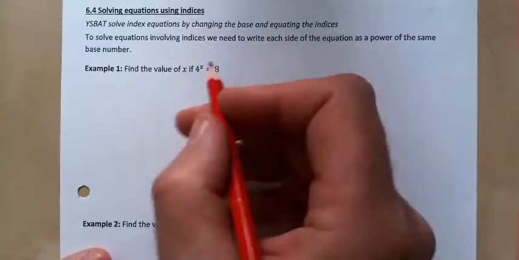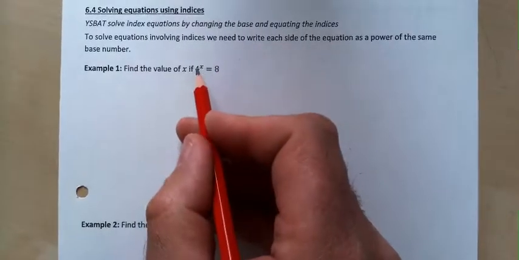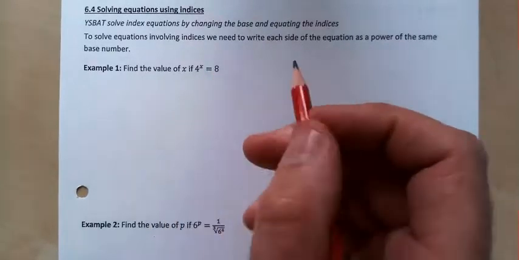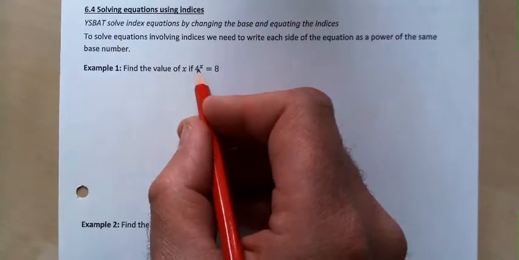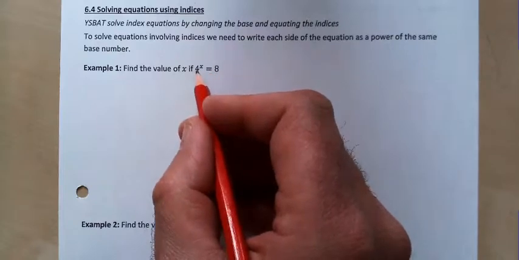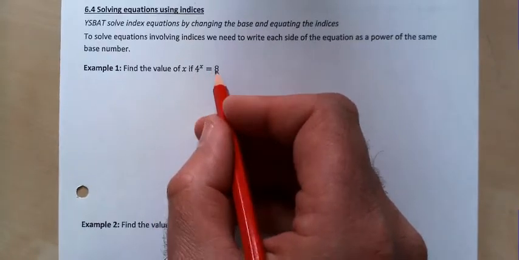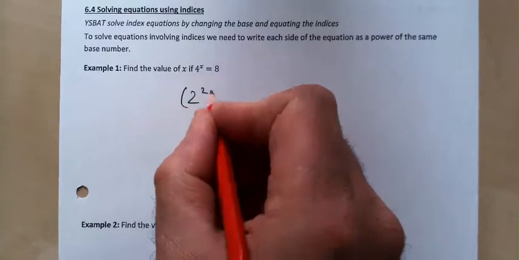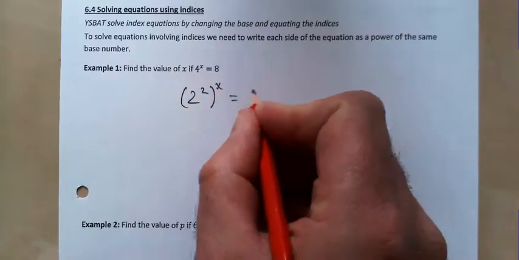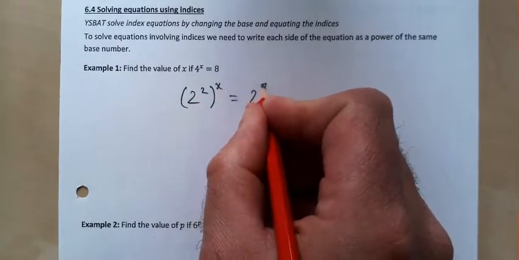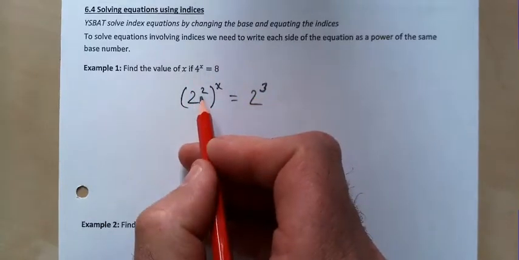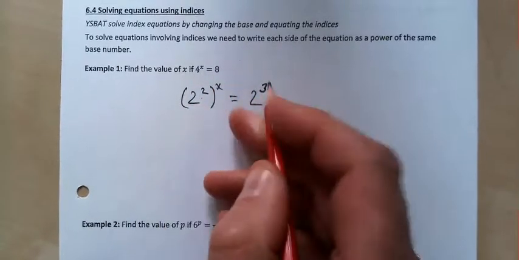Solving equations using indices, we're looking to try and work out what's going on here. So we want to know what power you put 4 to get 8. Your best plan, as ever, is to change everything to the same base. Look to see what these are powers of, and I can see these are both powers of 2. So my next line is going to be 2 squared, the power of x, equals 2 cubed. Can we see I've just written out the same thing again, only change my 4 for a 2 squared and change my 8 for a 2 cubed.